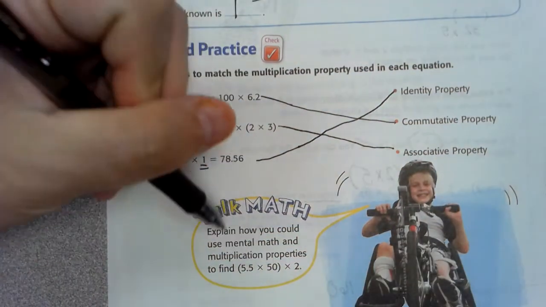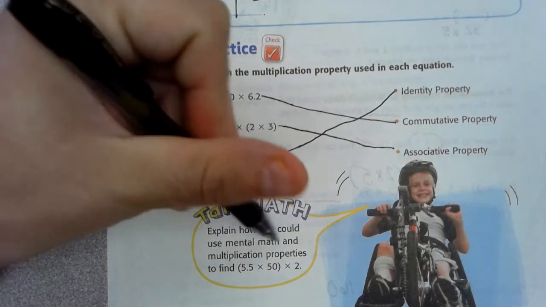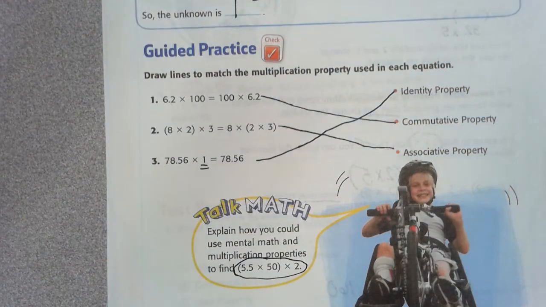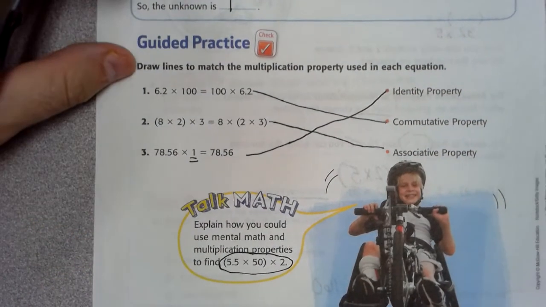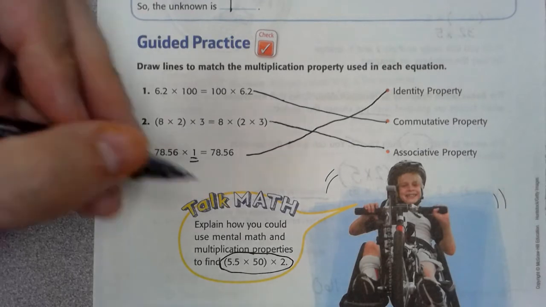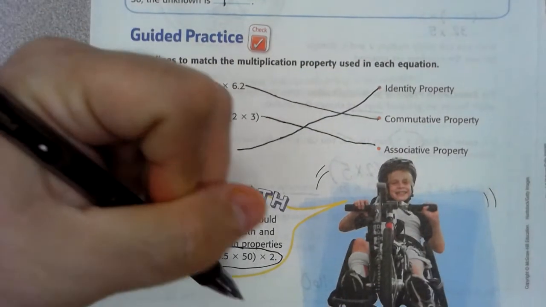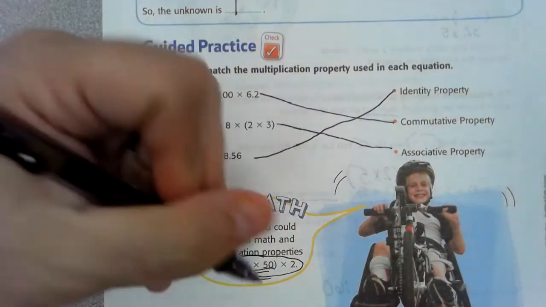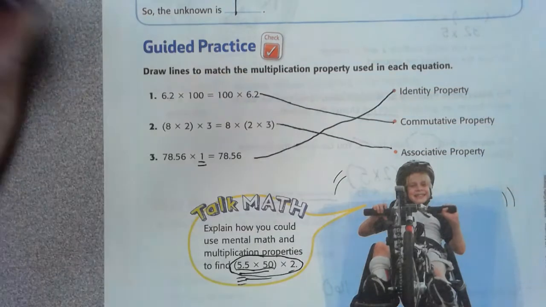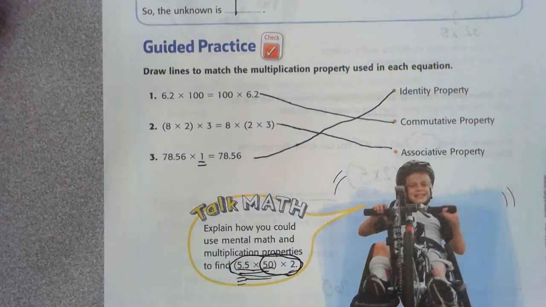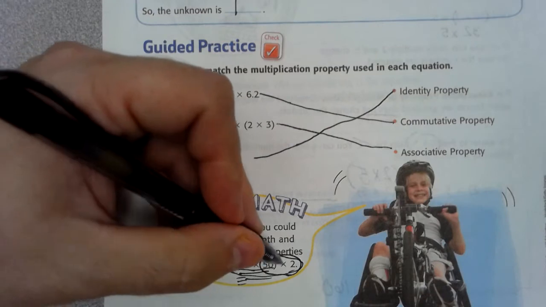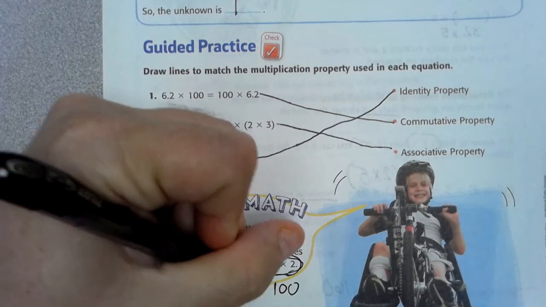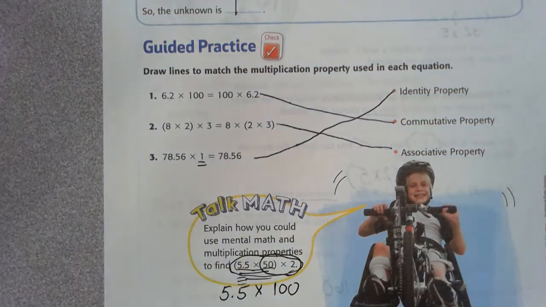So this one says, explain how you could use mental math and multiplication properties to find this problem here. Remember, I'm looking for this when I go to check these if you've done this problem as well. And again, all you would have to say is, I look at these numbers and say, well, this is tough to multiply. I can't really do that in my head. I really can't do 5.5 times 2 either, but I do see this right here. It's 50 times 2, right? And 50 times 2, you get 100. So now we have 5.5 times 100.